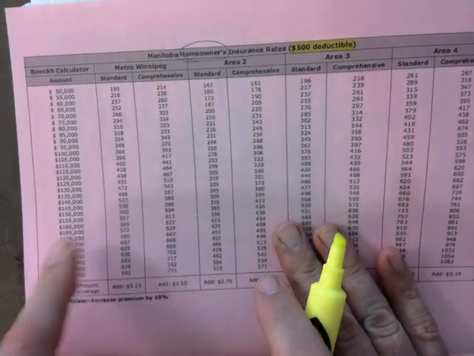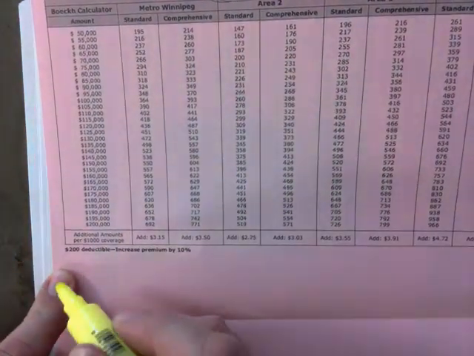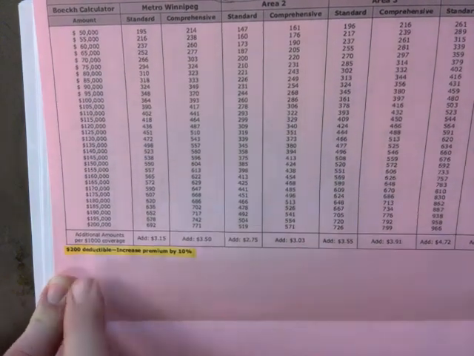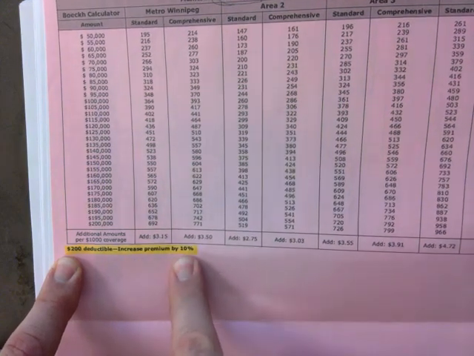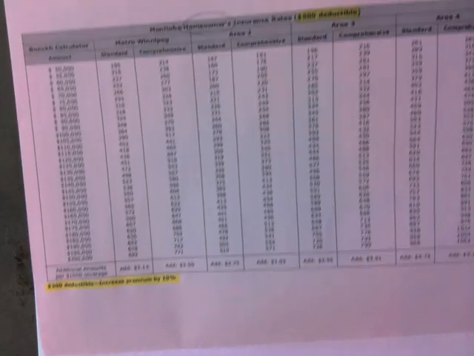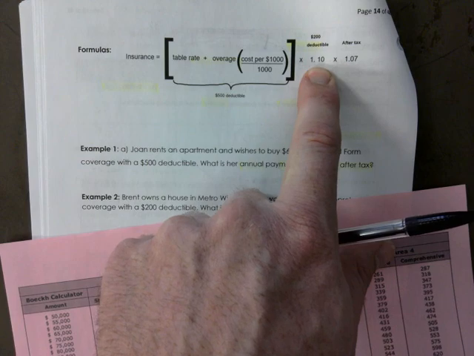If you choose to go $200 deductible, what does it say at the bottom here? If you want a $200 deductible, it says increase premium by 10%. Where does that 10% come from? You see my formula here? 1.10, it's right there.